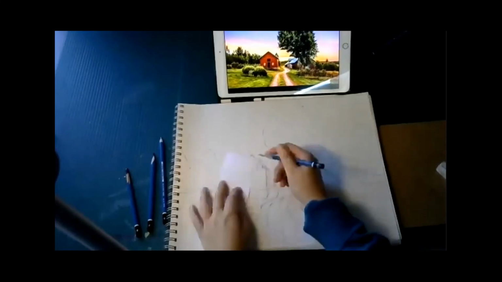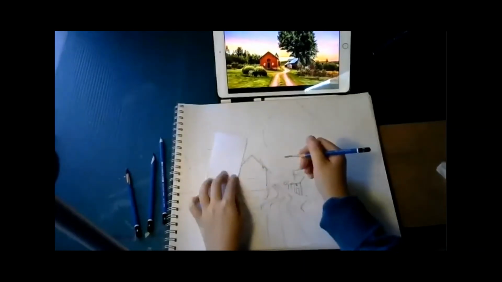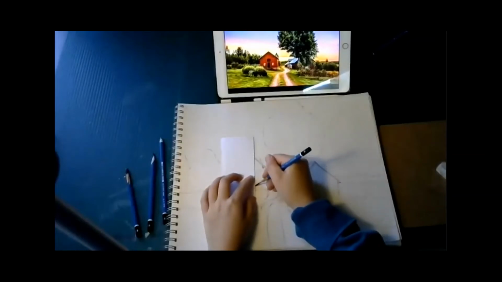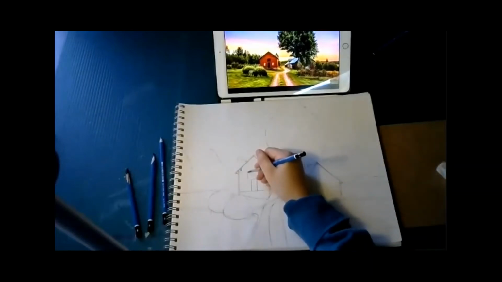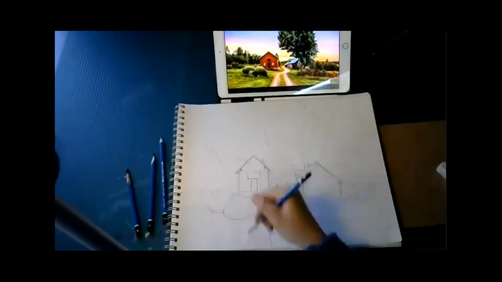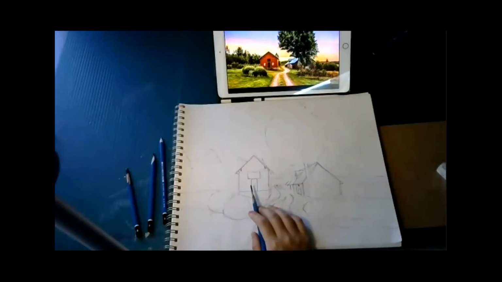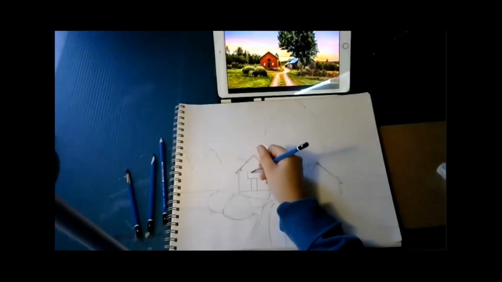And then we'll make a door. I made my window a little bit larger.